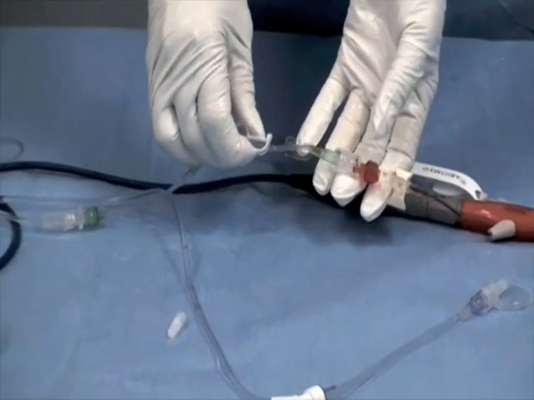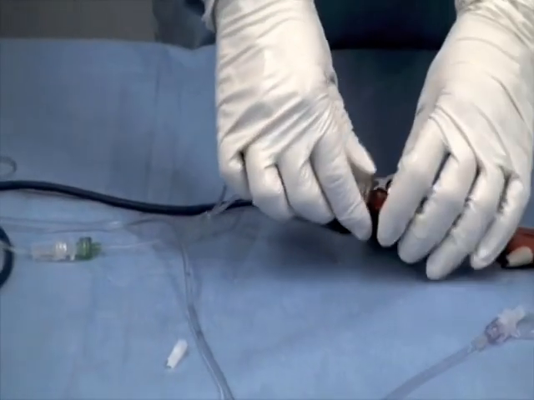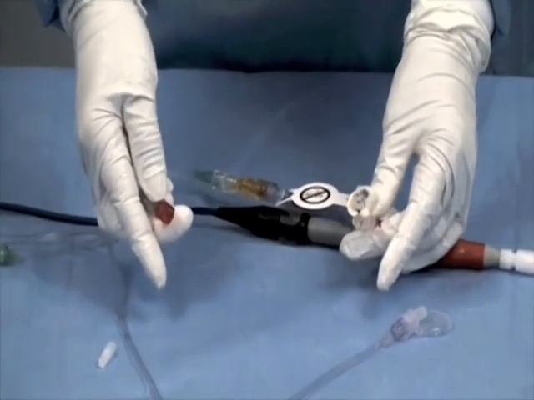Clamp the Y tubing and then disconnect the red male port coming from the Y tubing to the red pressure port on the red Impella plug. Clamp and cap this.